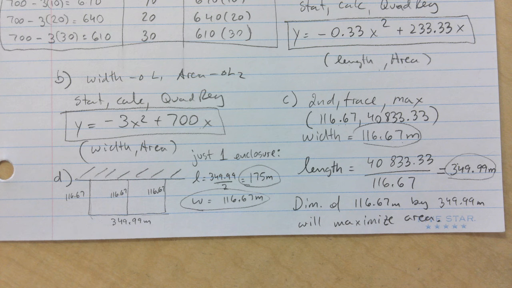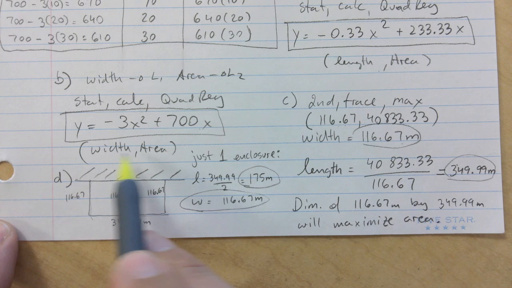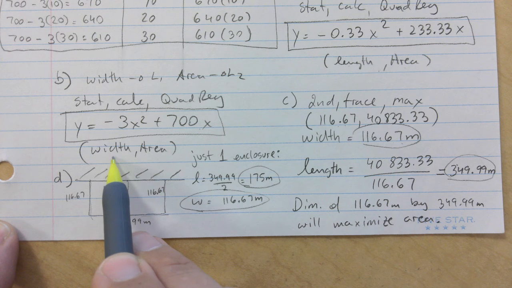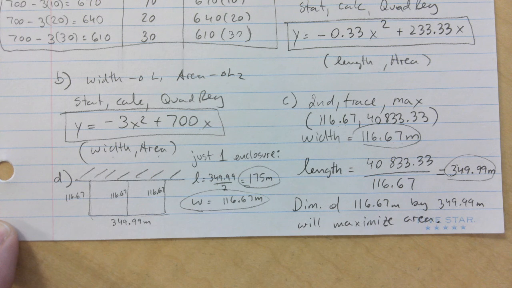Where are we at? Domain and range of width and area. So, right, there could be a domain and range for the length and area. Now we're doing width and area because this is the last thing that we did. So there's a domain on the width and on the area. So let's go ahead and do that. I'm going to do it on the back side.